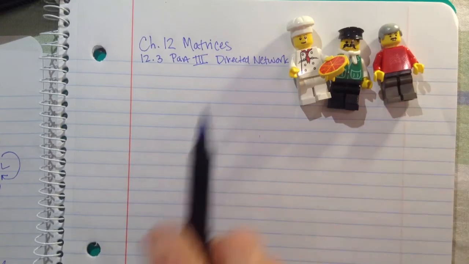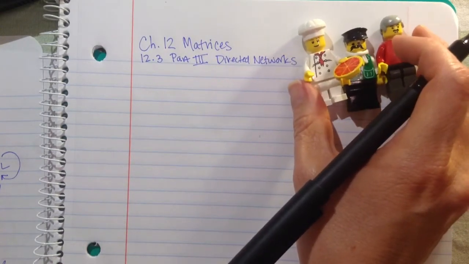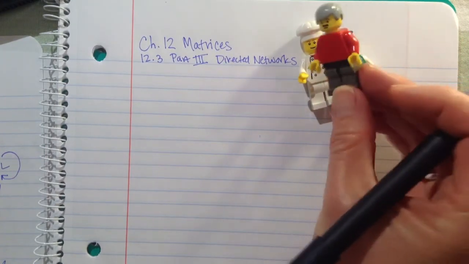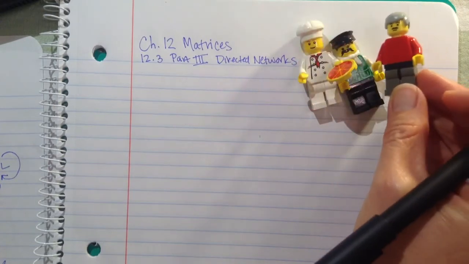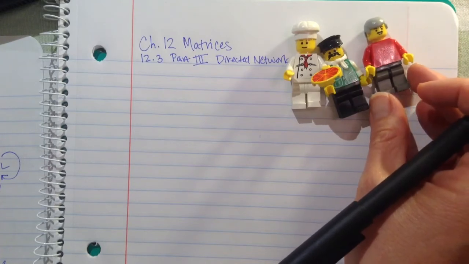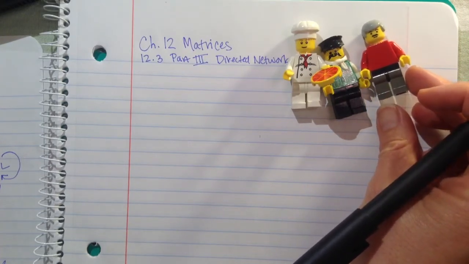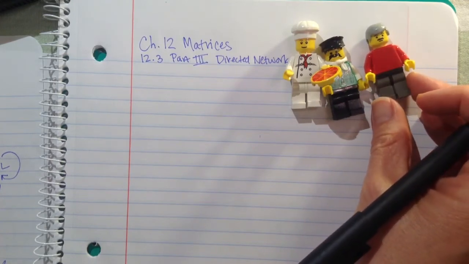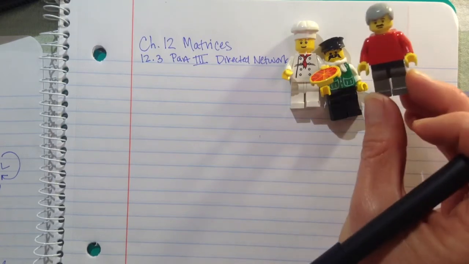All right, let's go. First of all, let's talk about what is a directed network. And maybe we want to talk about why we would want to learn about directed networks. Well, directed networks play an important role in different types of applications, like traveling between cities and setting up airline routes, and also food webs, which maybe Mr. Patnod knows something about, because I think he teaches biology.